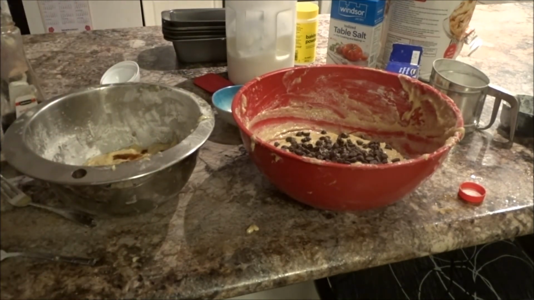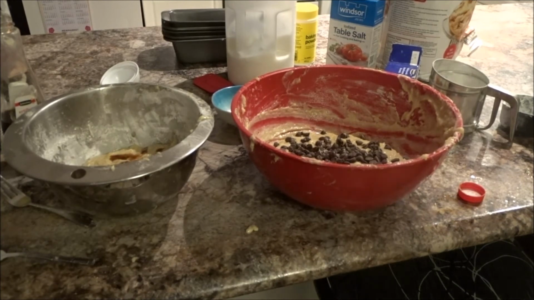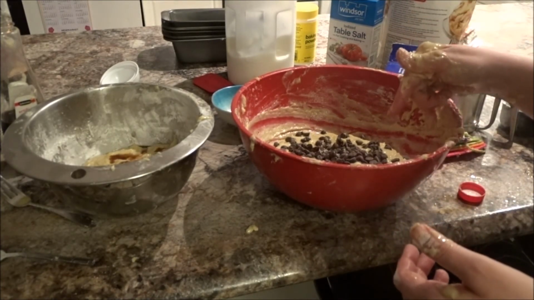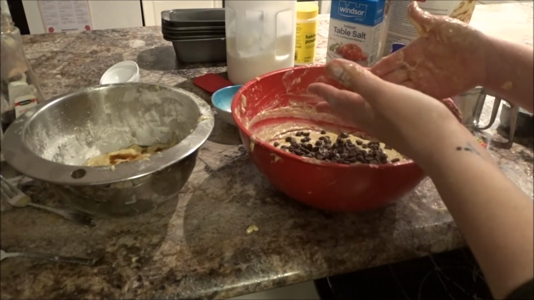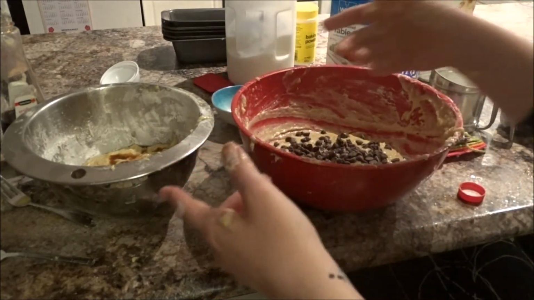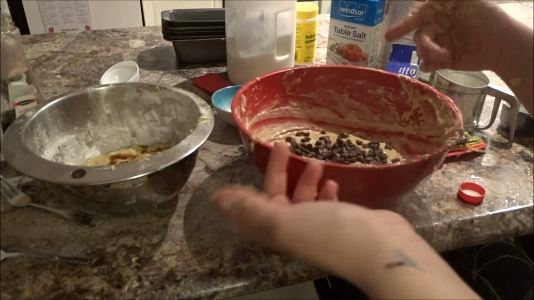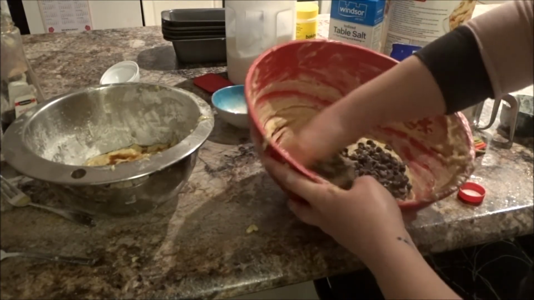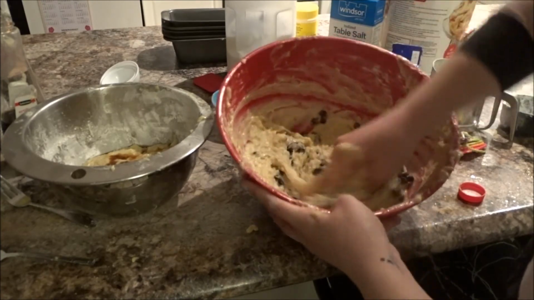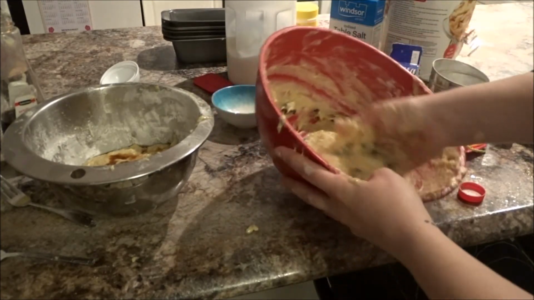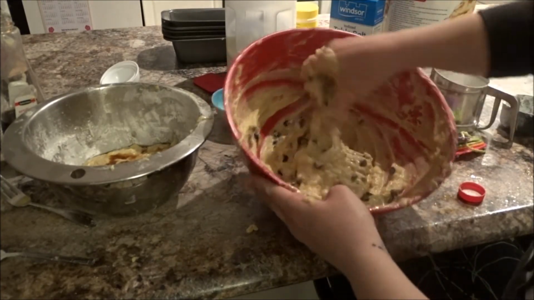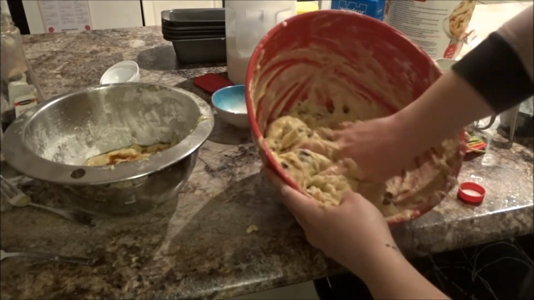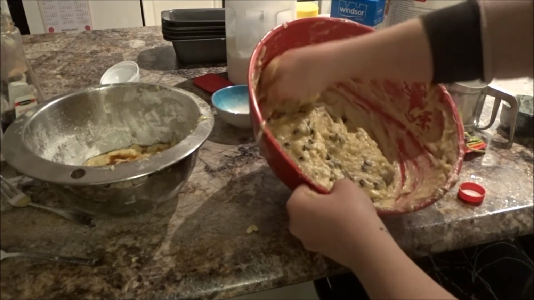Okay. So now that we have all of our ingredients mixed, I'm going to mix this one in first, because then I can wipe it off from the chocolate chips, and then I'll mix that one, and then I will wash my hands, and then we can get these bad boys ready to go in the oven. Alright, look at that. Oh my goodness, the smell of banana and chocolate. This smells so good.